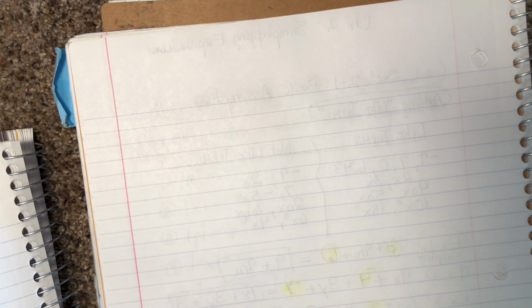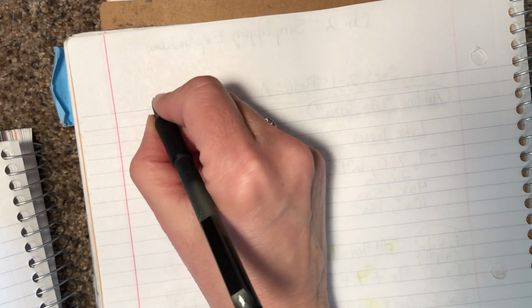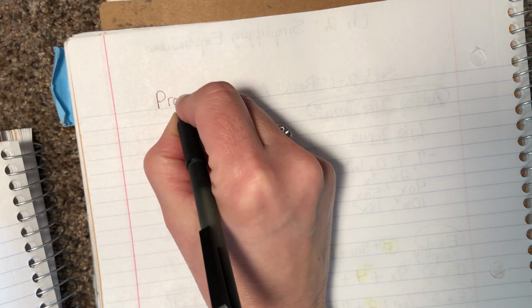Okay, now, the third type of problem, or I guess the third concept really, is some algebraic properties. And there's a lot of different properties. So we're only going to go over the three most important ones. So properties.